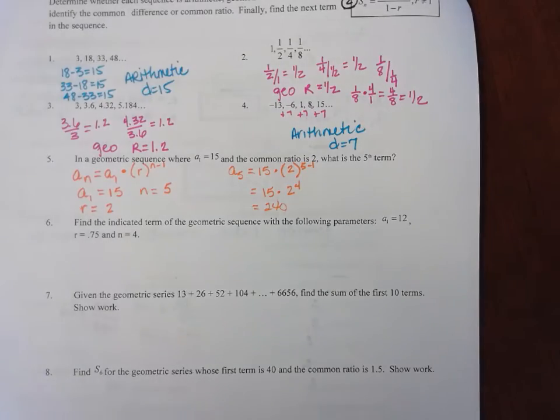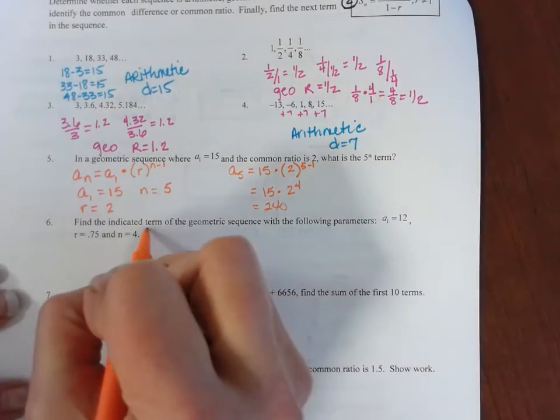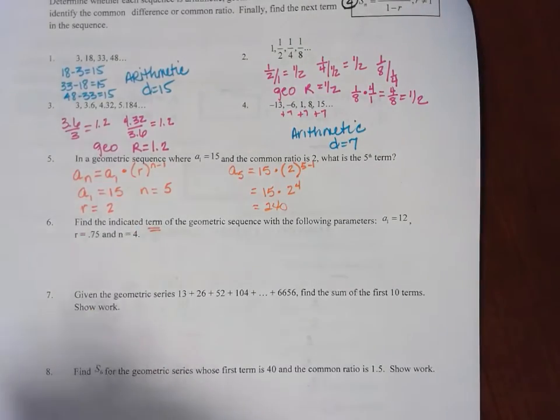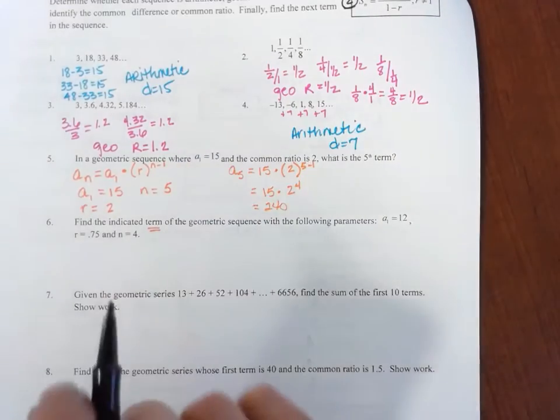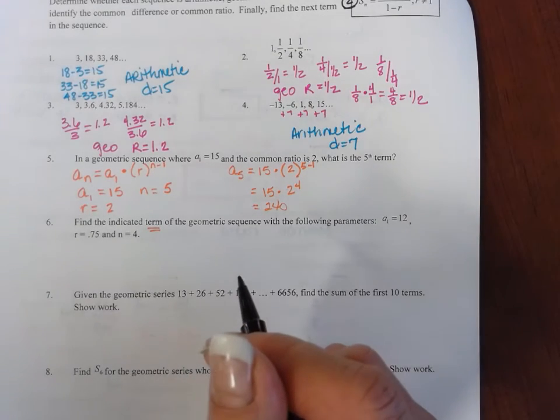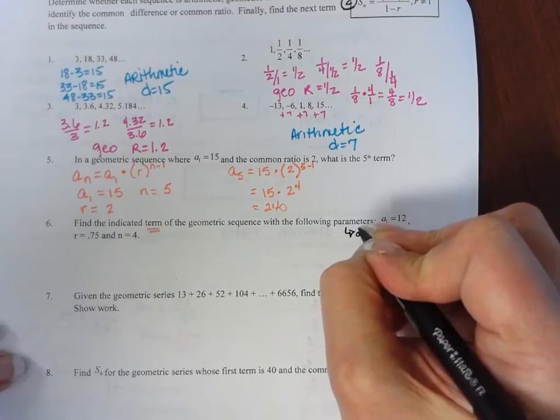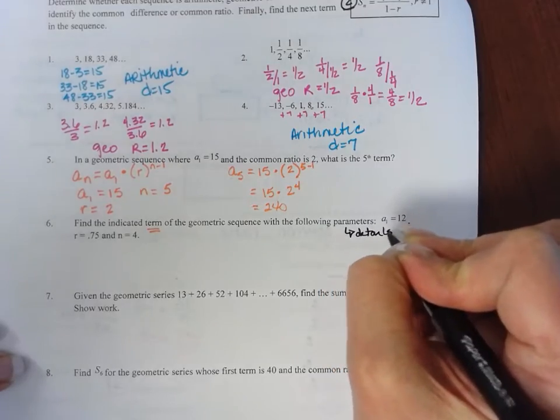Parameters means details. That just basically means details.